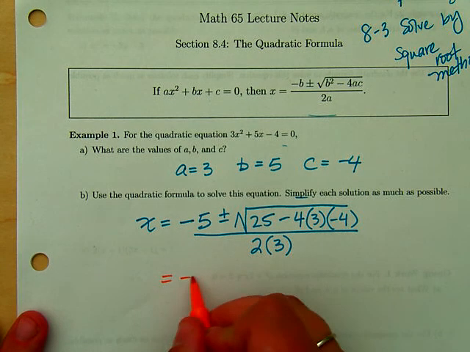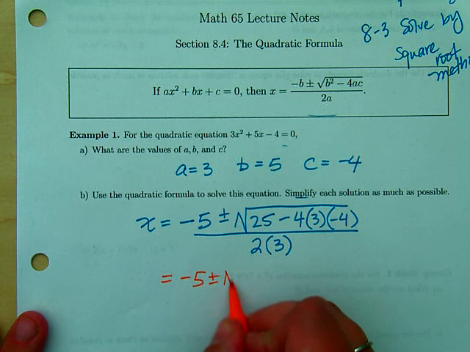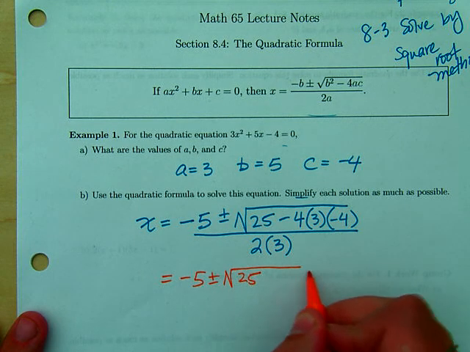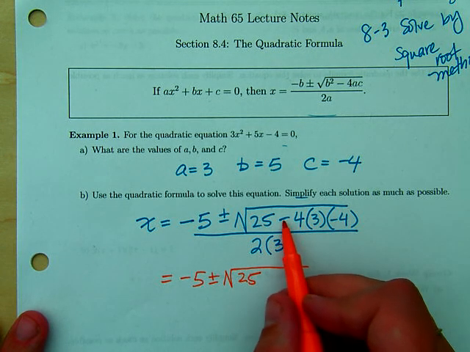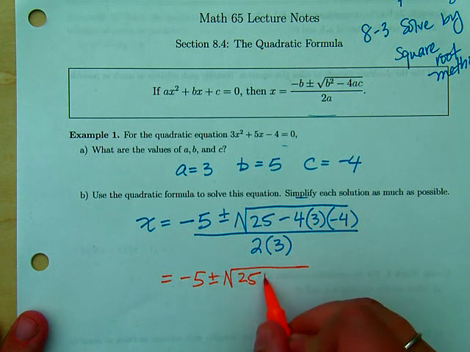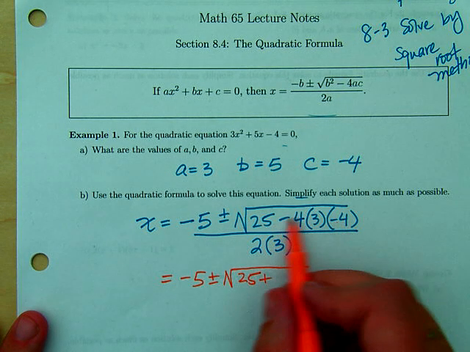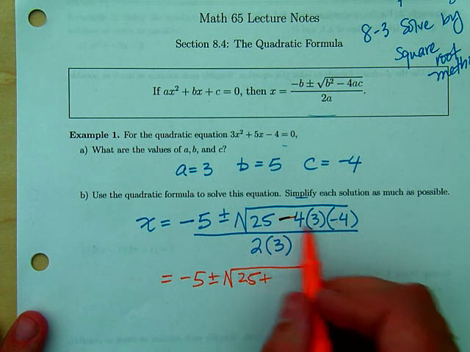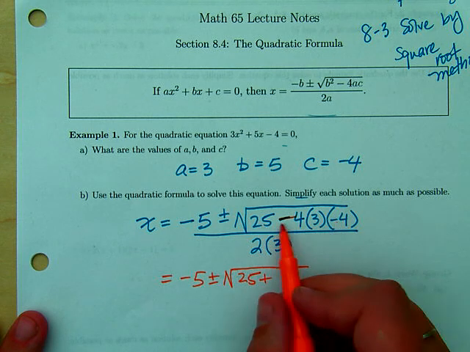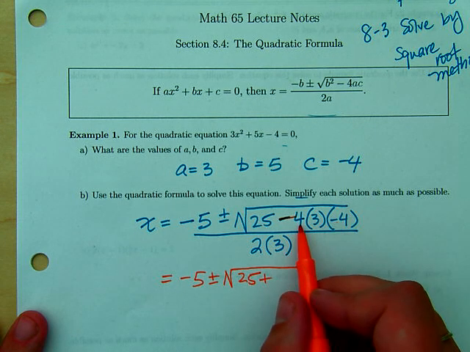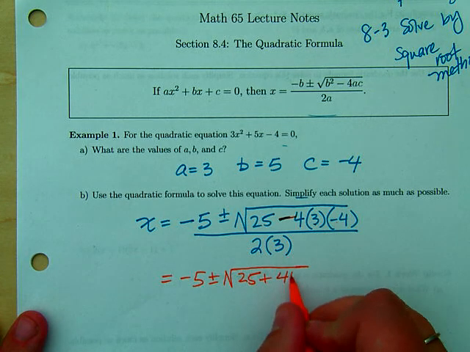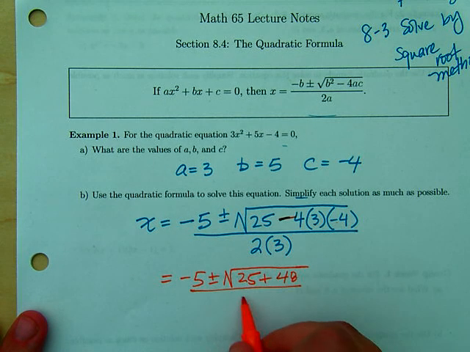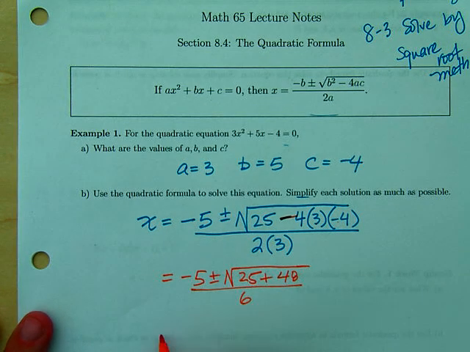So now, negative 5 plus or minus the square root of 25, and then let's simplify this. There are two negatives here. This one is always in the formula, and then there's another negative, and a negative times a negative is a positive. 4 times 3 is 12. 12 times 4 is 48, all over 6.